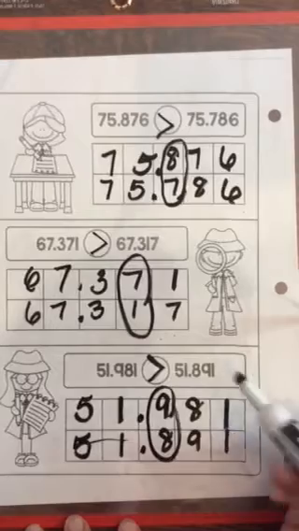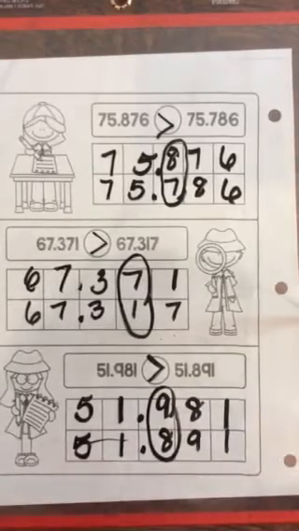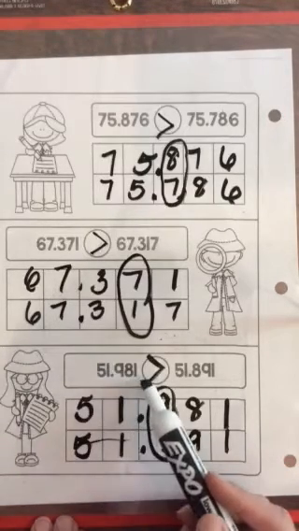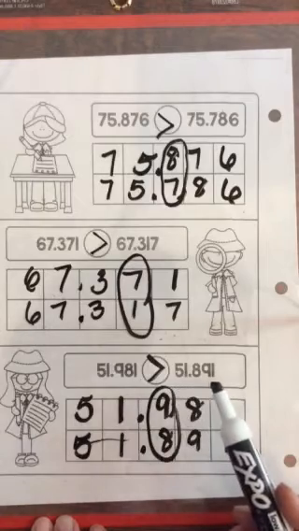Keep in mind too that not all numbers always have the same number of digits. I will create another video that goes into that a little bit more, but just so you are aware, this one has 5 digits and this one also has 5 digits.